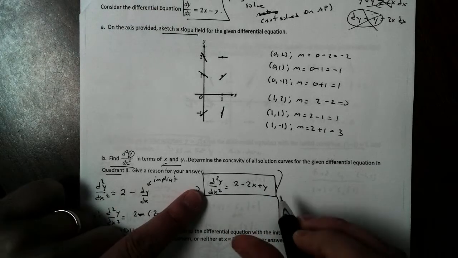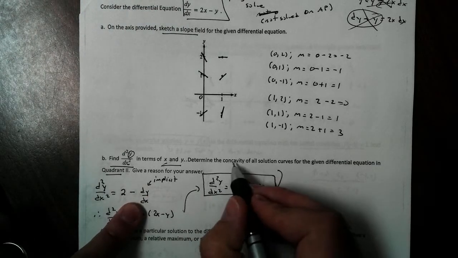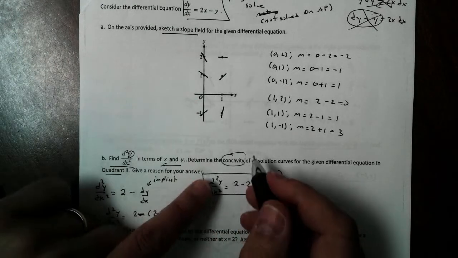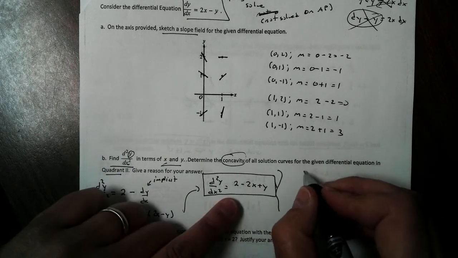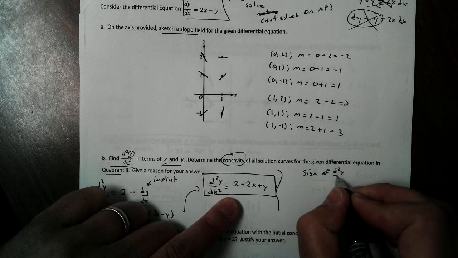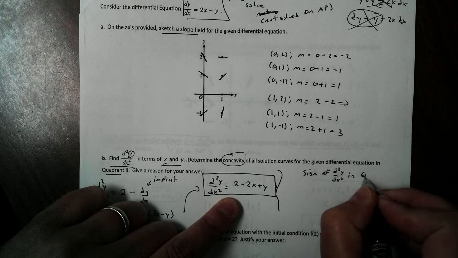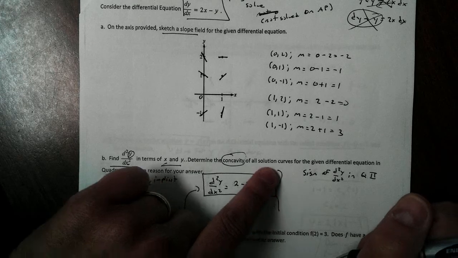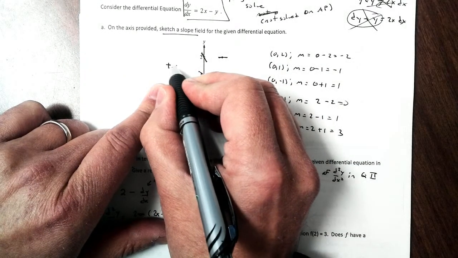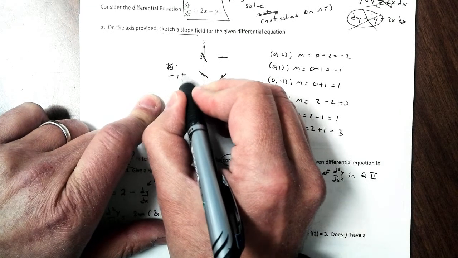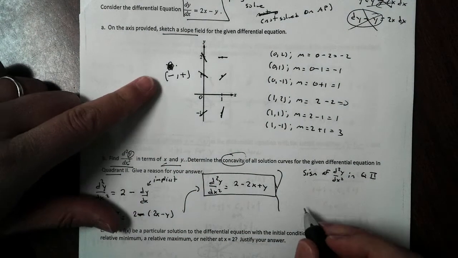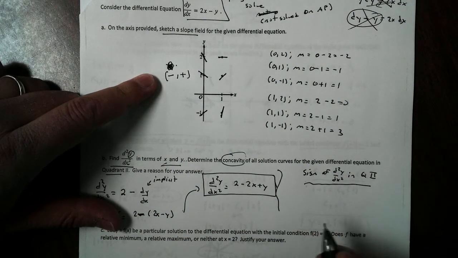Then they mentioned something about concavity in the second quadrant. Well, if I'm in the second quadrant, notice I'm only going to look at the signs. So I want to know what the sign of the second derivative would be in quadrant 2. So I look over here in quadrant 2. I know that my x's are positive. Sorry, my x's are negative. Y's are positive. Boy, I'm on fire today. If I knew how to edit, I could edit that mistake out. But we're not going to worry about that right now.